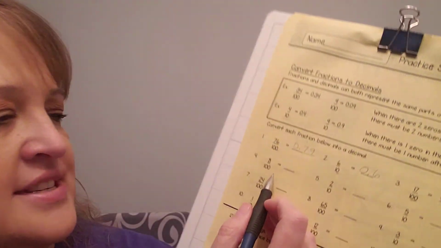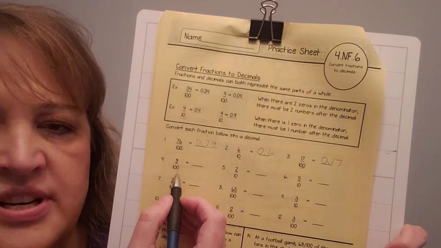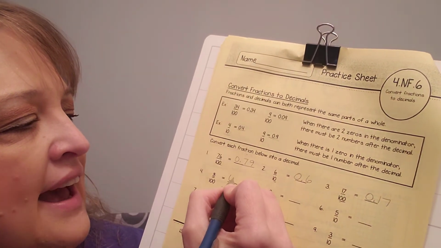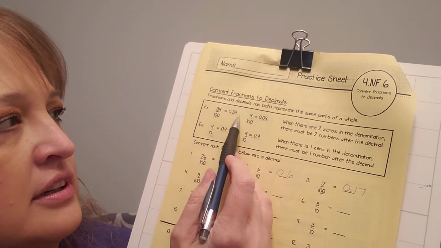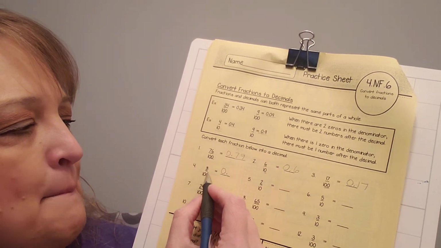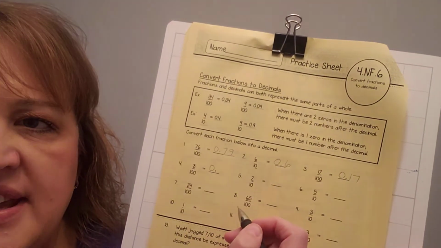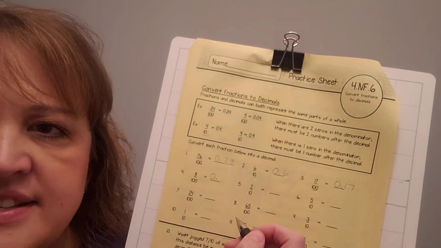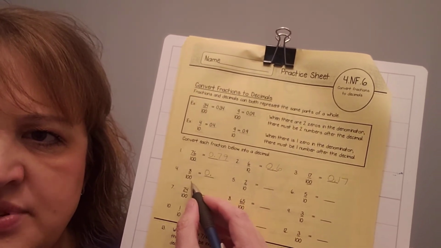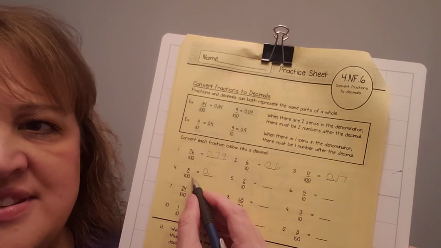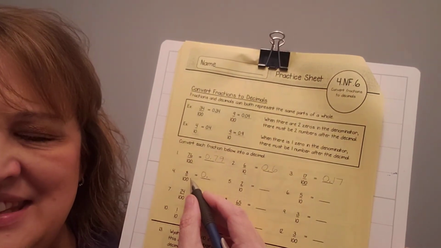Okay. Oh, this is going to be a tricky one. I have 100 here. I have to have 2 digits after the decimal. But if I put an 8 first, that's going to tell me that I have 8 dimes. Is this 8 dimes? No, this is only 8 what? 8 pennies.